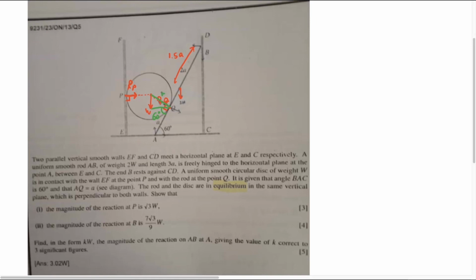60 degrees. Okay, 60 degrees is here. This is going to be 30 degrees. As you know, the tangent and the radius are at 90 degrees. So since here takes 60, this small angle should take 30. So here is 90 degrees, and hence this is 60 degrees.